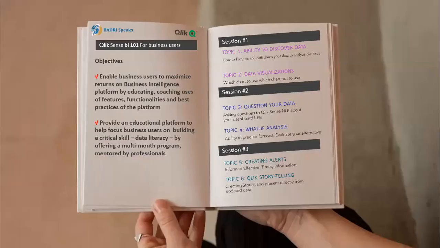All right, so our agenda for today is Qlik storytelling and Qlik alerts. We will leave you some time at the end for questions in our Q&A session. It would be quite interactive. But if you do have any questions during this session, you can feel free to pop up in the chat box, and we will do our best to answer those questions for you. So everyone, we will begin with a quick recap of our previous sessions.